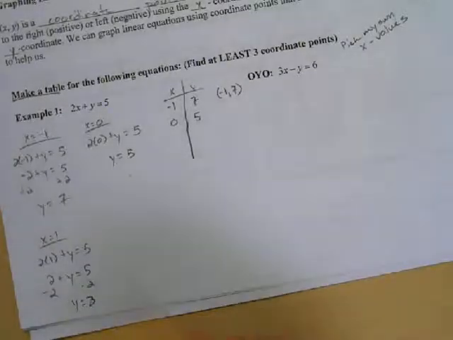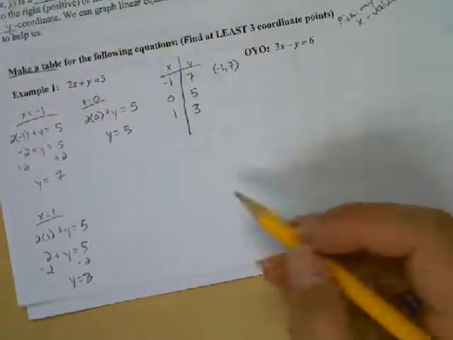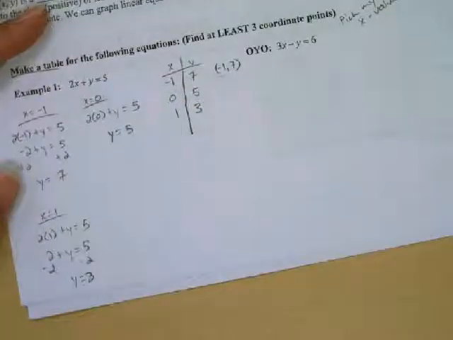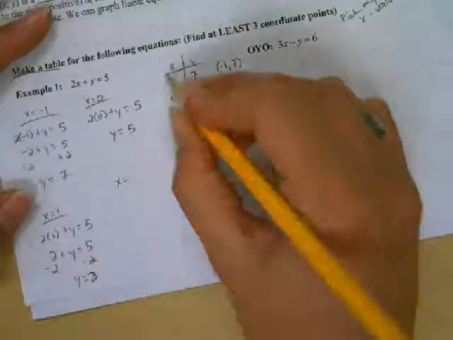So, when x is equal to 1, y is equal to 3. So there's 3 coordinate points. Now you can do more than that if you wanted to, especially when we get to graphing. Some of you might want to try to pick another point, but that's all that's required. I'm just going to do one more just to show you that it doesn't really matter. I kind of picked 3 in a row, but they don't have to be in a row.